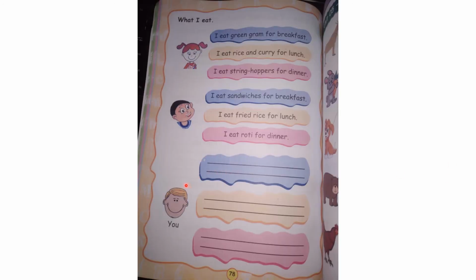Right. In here, what I eat. Let's read the sentences given. I eat green gram for breakfast. I eat rice and curry for lunch. I eat string hoppers for dinner. Then this boy says, I eat sandwiches for breakfast. I eat fried rice for lunch. I eat roti for dinner.